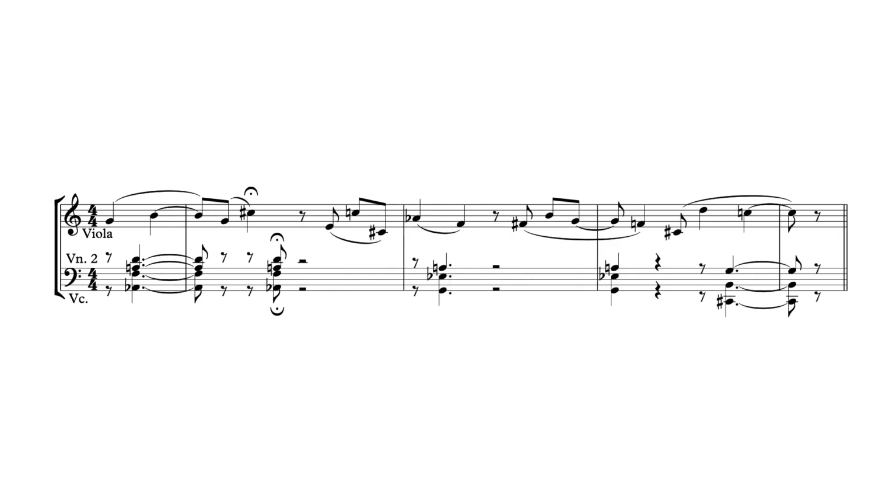Only 3 members of the string quartet are playing in this passage. A poignant, yearning melody in the viola is accompanied by chords in the second violin and cello. The first 3 melody notes, G, B, C sharp, return as the chord at the end of the passage.